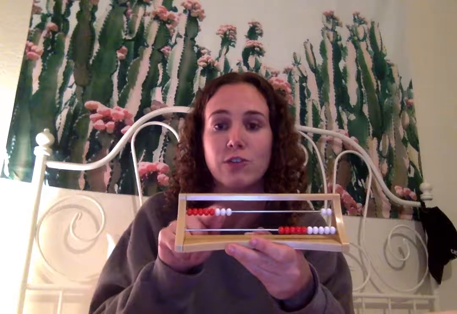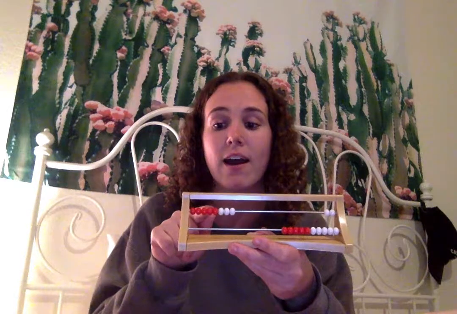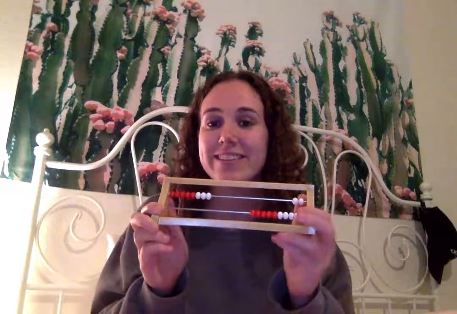Now we can count to see how many pieces Sarah has left over after she's given Lucy 7 pieces of candy. So we have 1, 2, 3, 4, 5, 6, 7, 8. Sarah has 8 pieces of candy left.